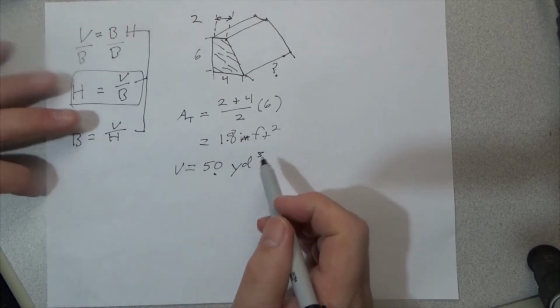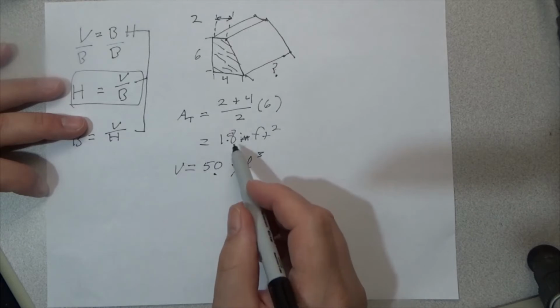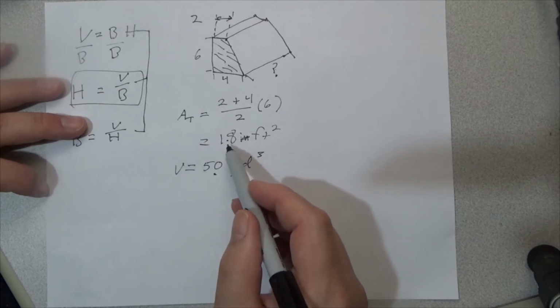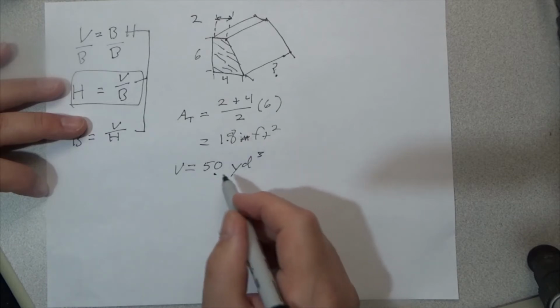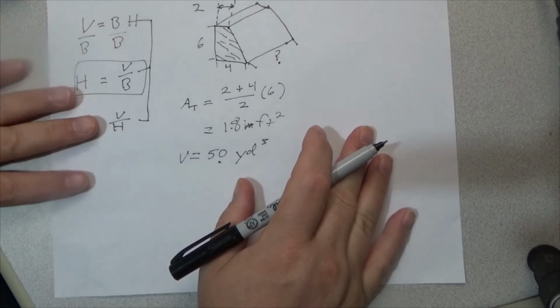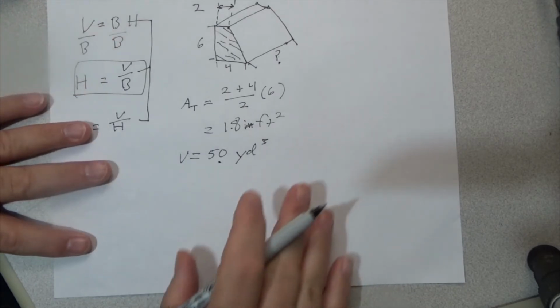We either need to convert this to cubic feet or this into square yards, one way or the other, and it doesn't really matter which way you go. So we need to find out how many cubic feet are in a cubic yard.